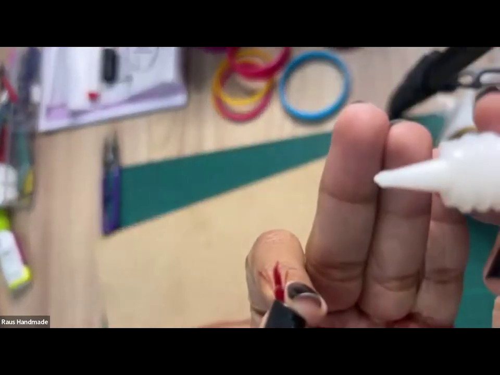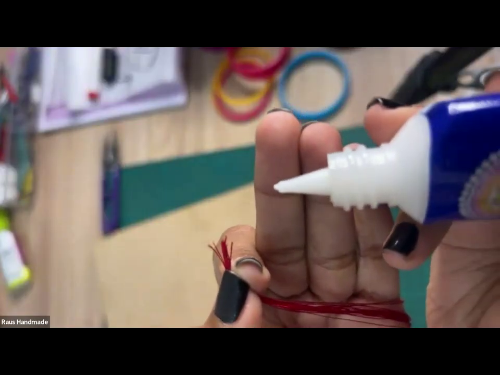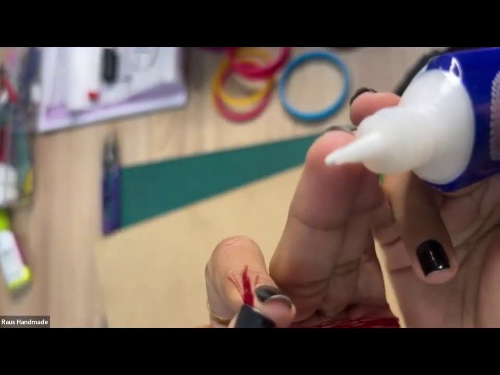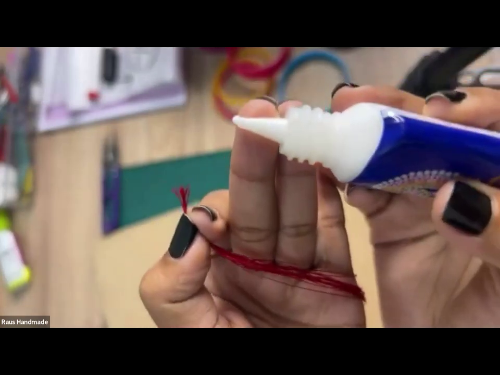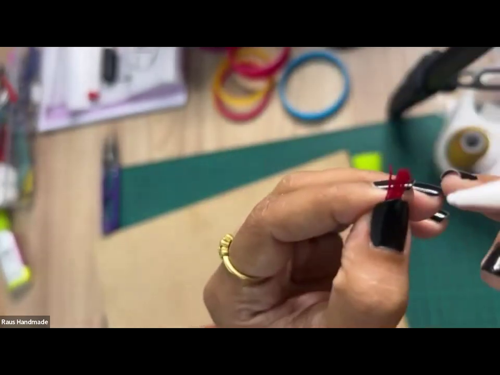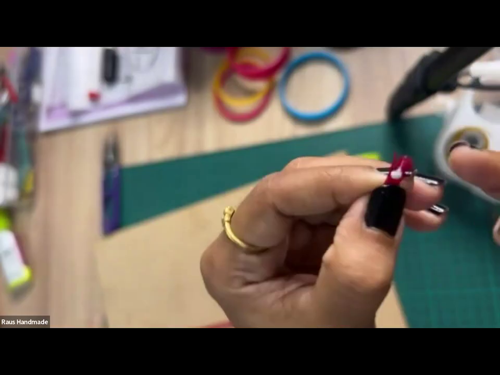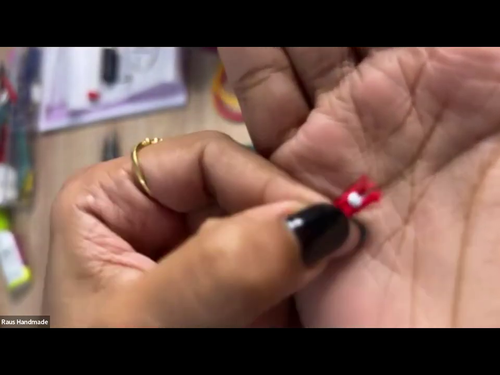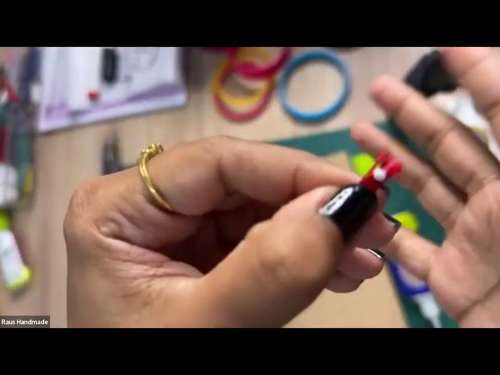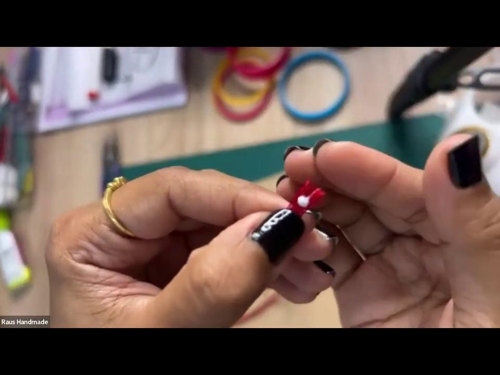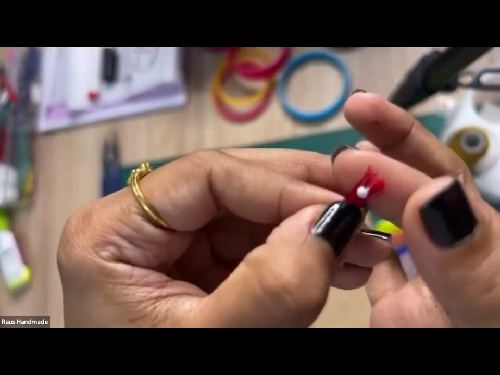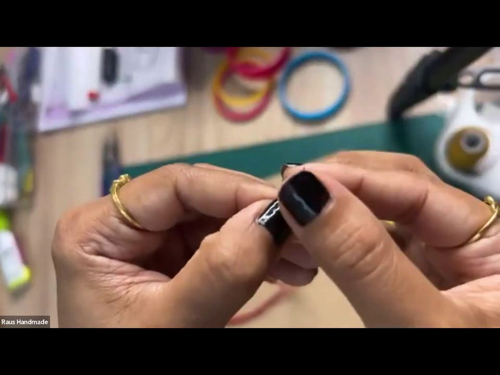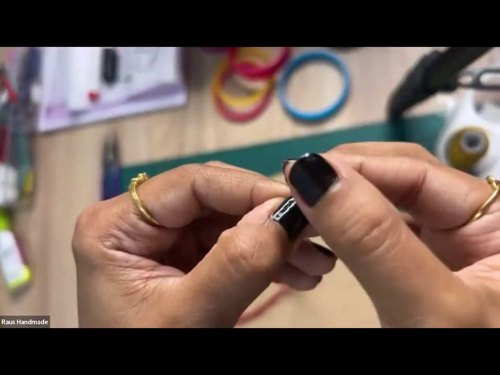So I'm just going to push slightly. So this is the amount of glue which I had while pushing. So I'm just going to use the same amount of glue. Can you see? I've only used this much amount of glue. And then what am I going to do? I'm going to use these two fingers and I'm going to just pull it out like this. Like this. Okay?